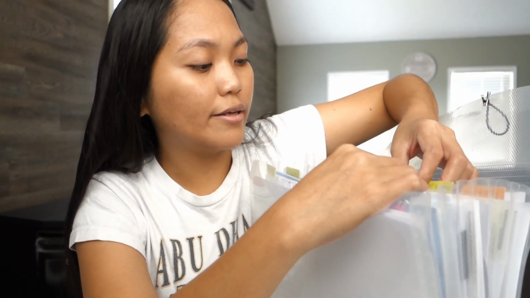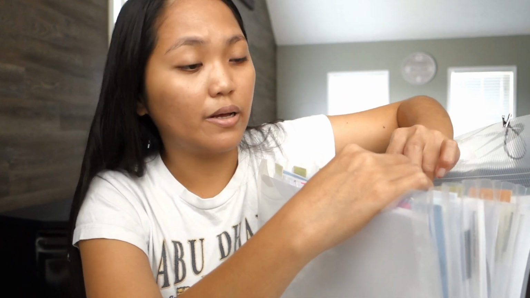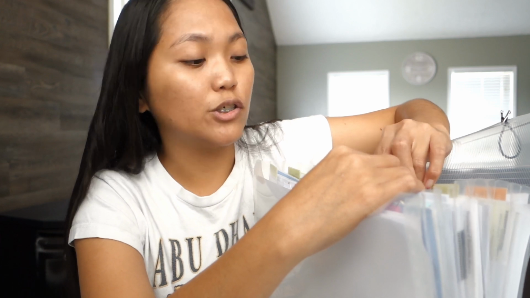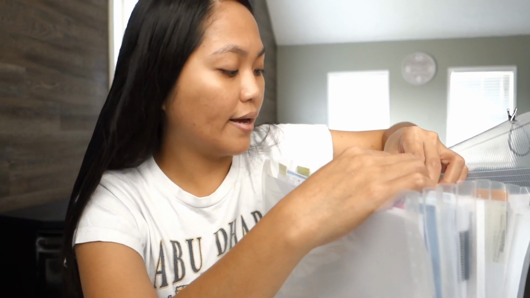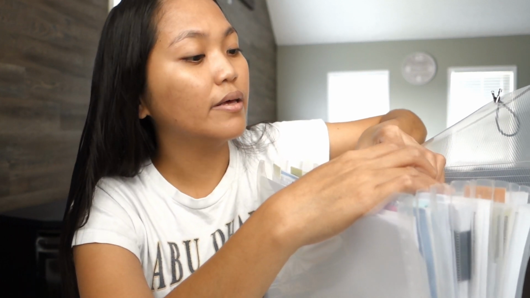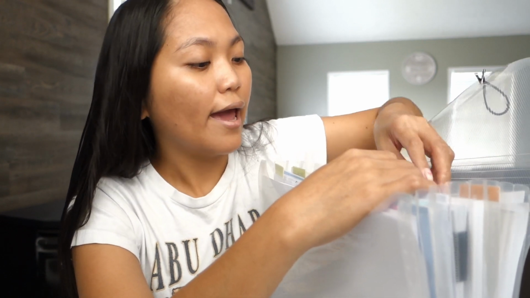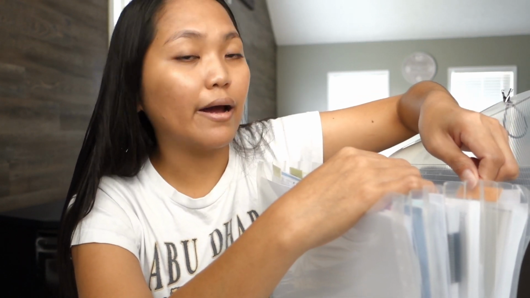I also added the I-129F copy that we filled out when we filed our petition. And I even have the terms and conditions of the online dating app where we met. And then I also have my daughter's copy, just in case they ask for her details. So I have it here. And the last compartment is the backup docs.